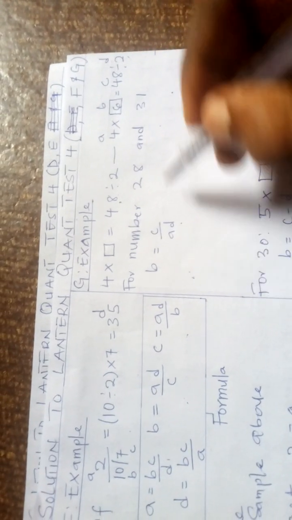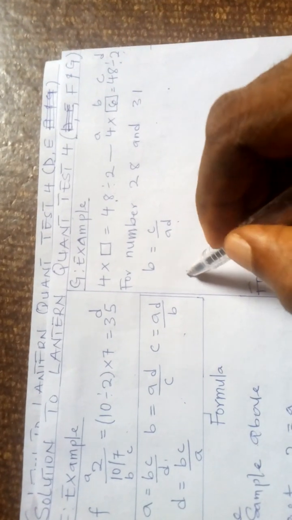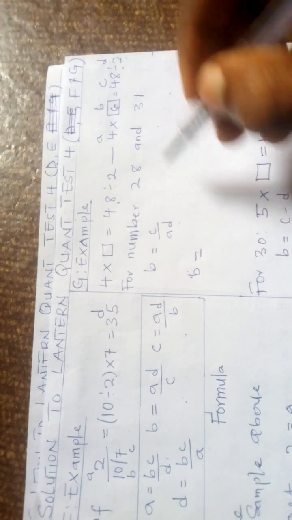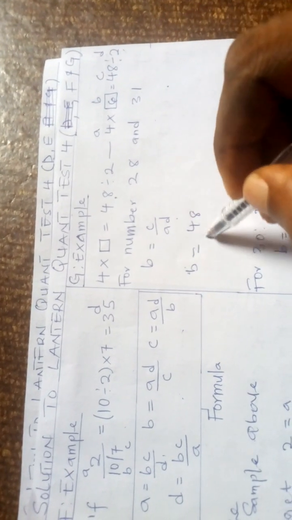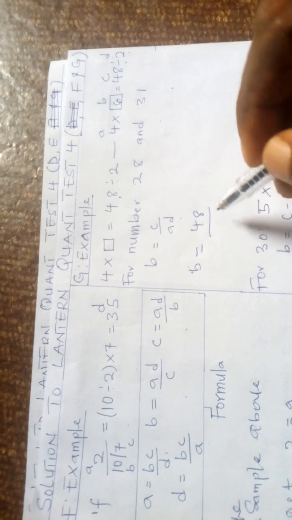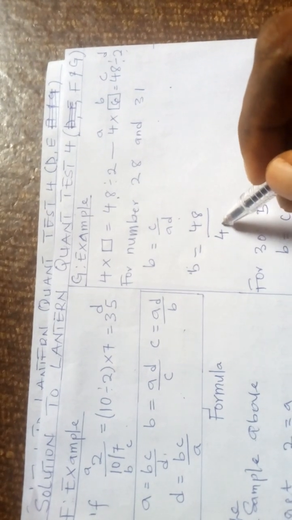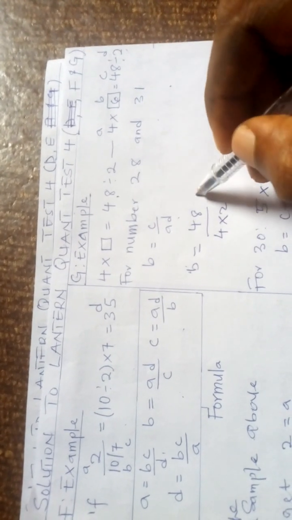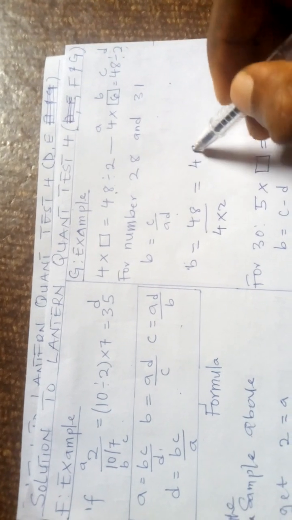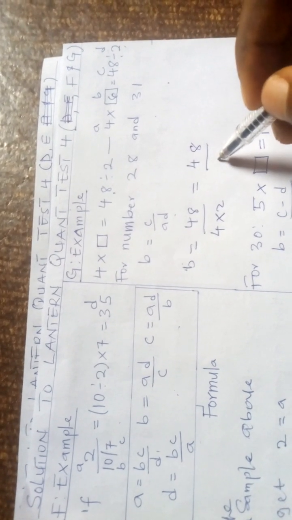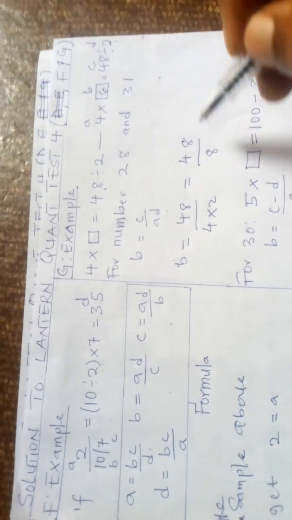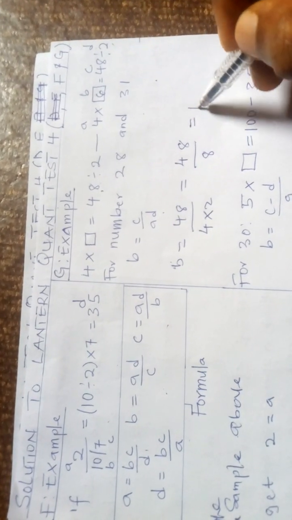To get this value, which is 6 here, B is equals to 48 divided by 4 times 2. So we have 48 divided by 8. And that will give us 16.